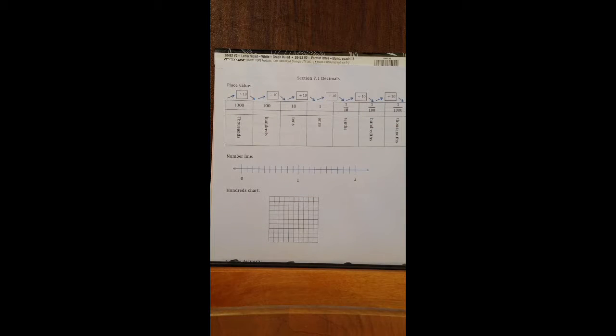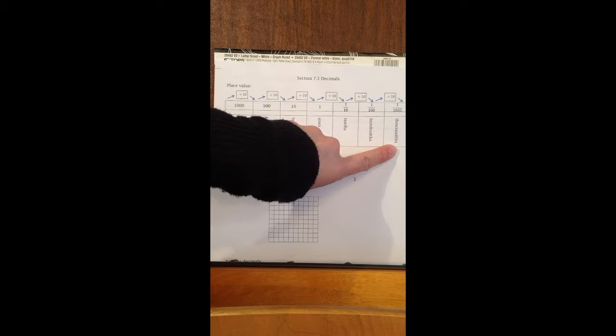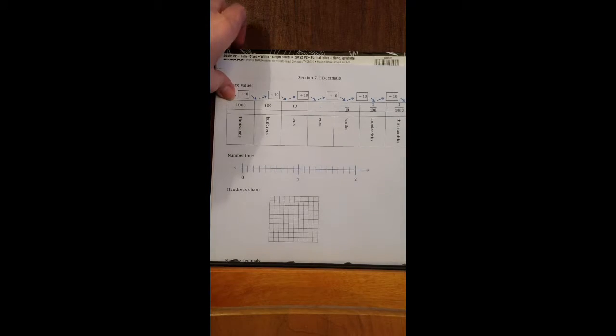So the THS on the end is what's going to indicate that we're in the decimal place values, or the place values that are less than 1. So you want to be comfortable with these words, how to spell them, how to use them.